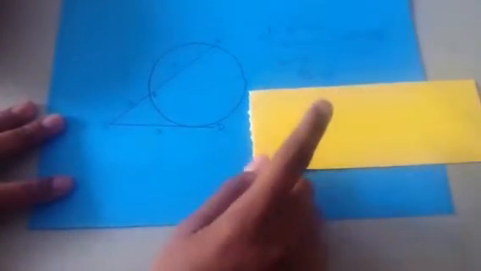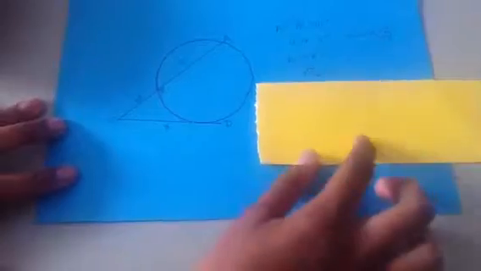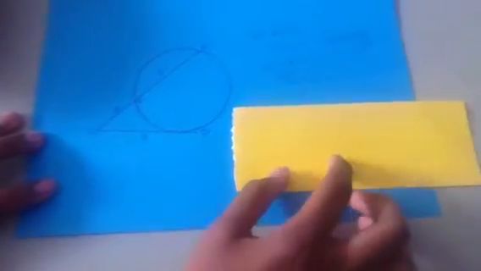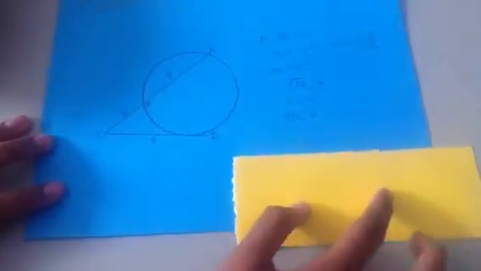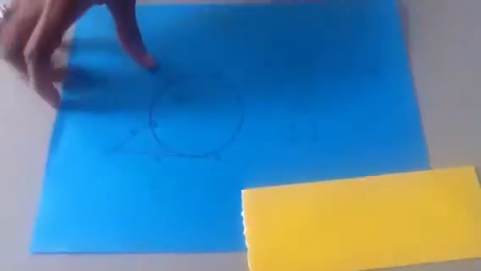Then you have to find the square root of 36. The square root of 36 is 6. So x equals 6, and DC equals 6.